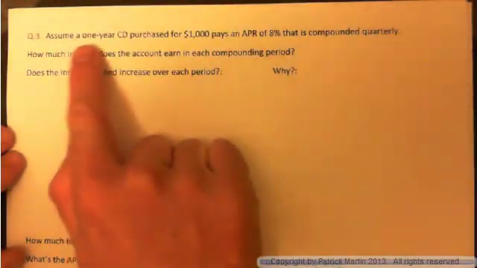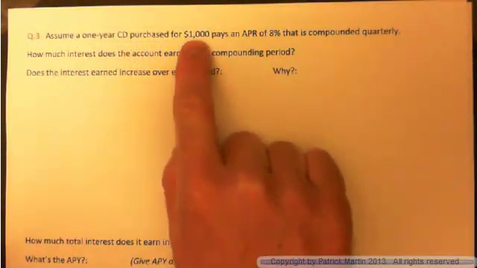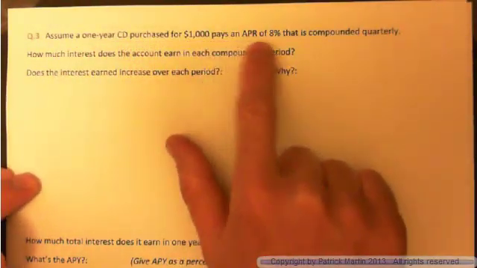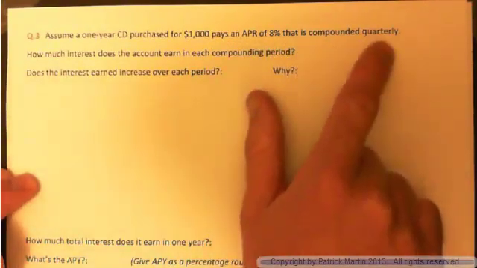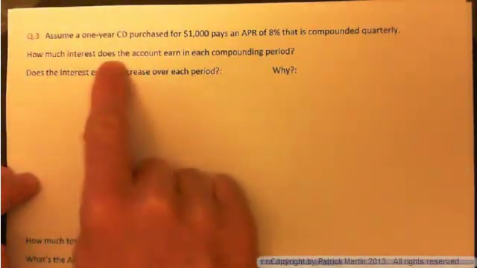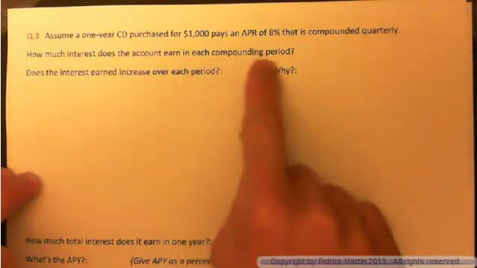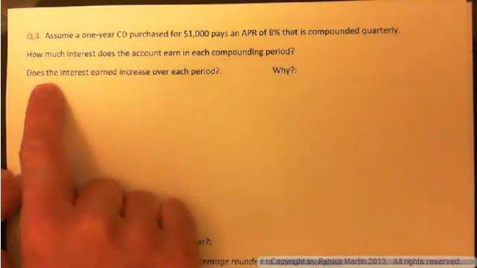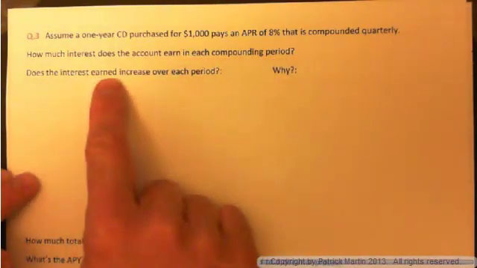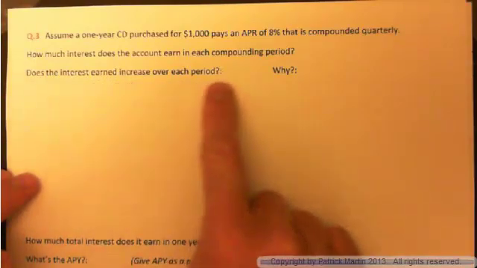So assume a 1-year CD purchased for $1,000 pays an APR of 8% that is compounded quarterly. How much interest does the account earn in each compounding period? And does the interest earned increase over each period, and why?